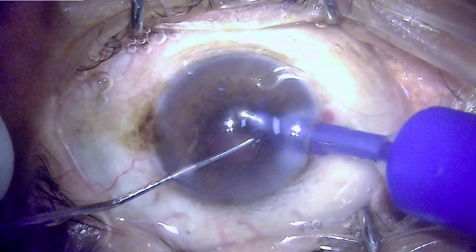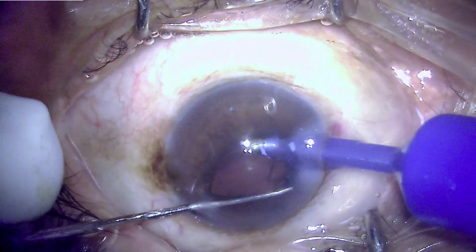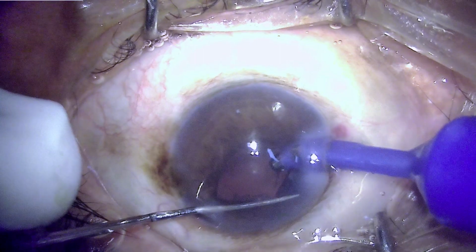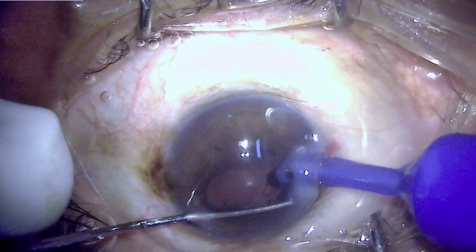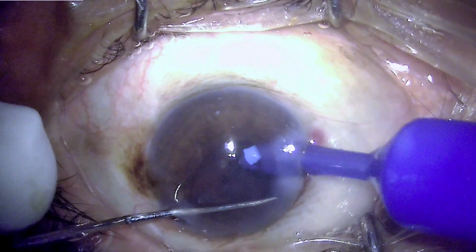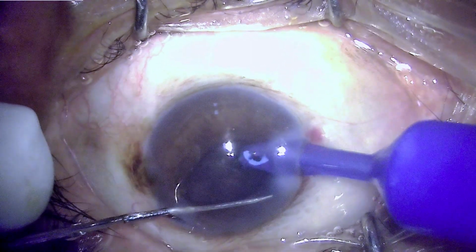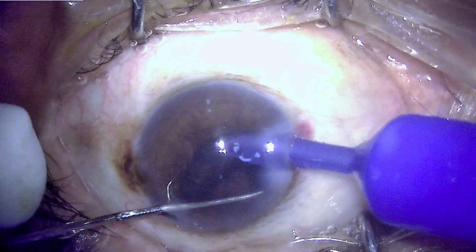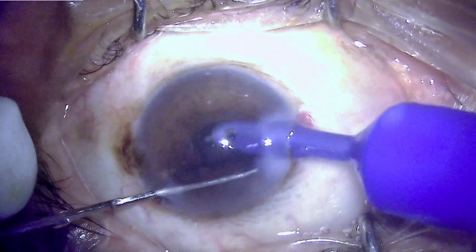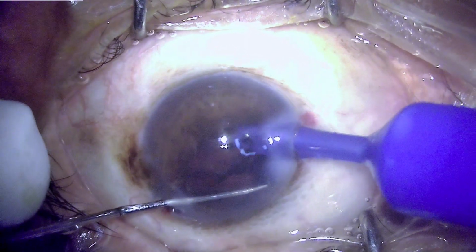So this is a very effective bimanual technique of pulling away the iris so that the underlying nucleus or epinucleus, or for that matter even the cortex, can be seen and differentiated from the capsule and aspirated safely.